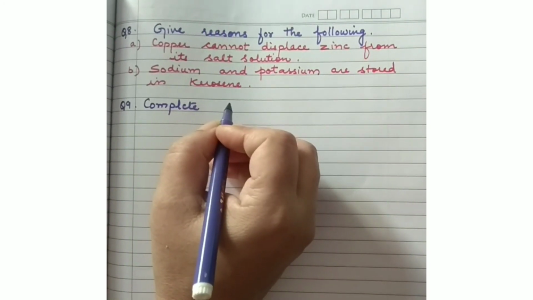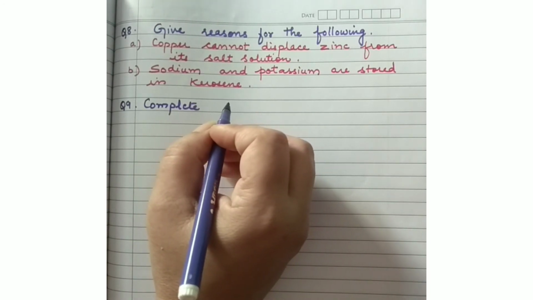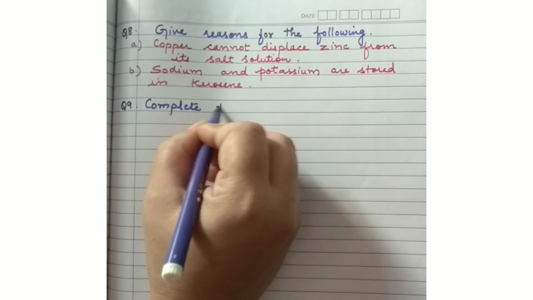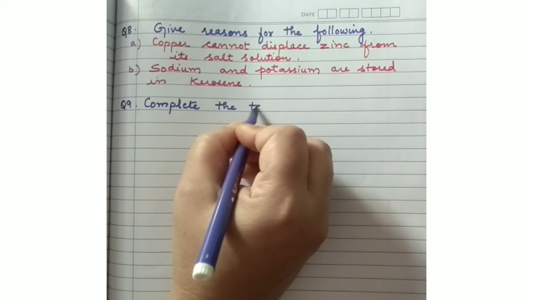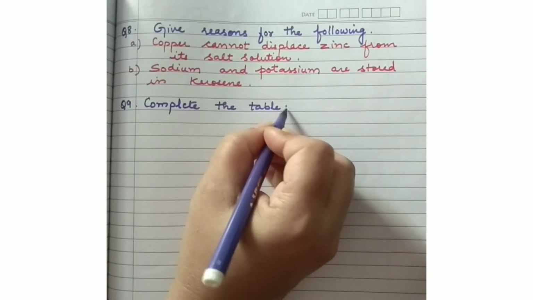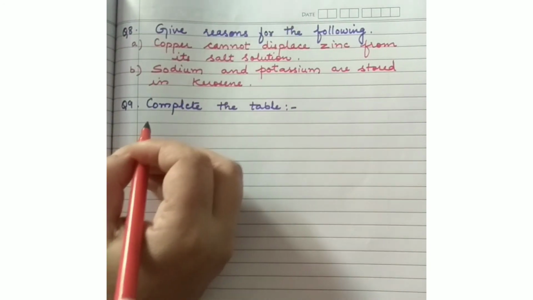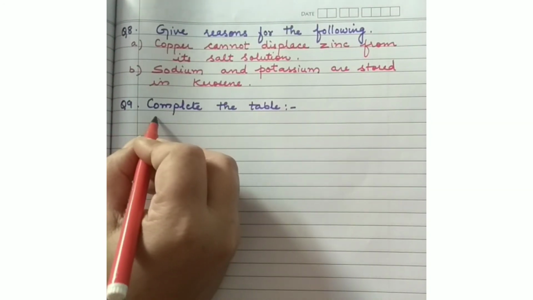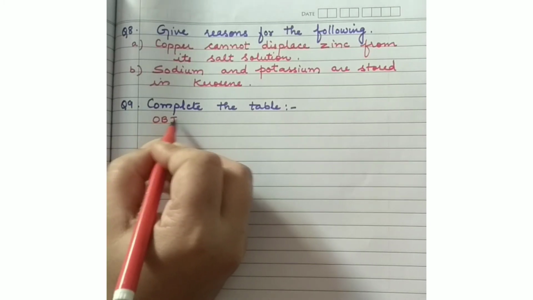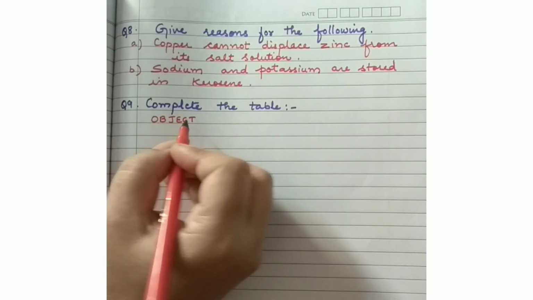Again this question is from your NCERT book. Some questions which are mentioned inside the chapter in the text are very important. You can get these questions in your final exams or terminals. Now complete the table.